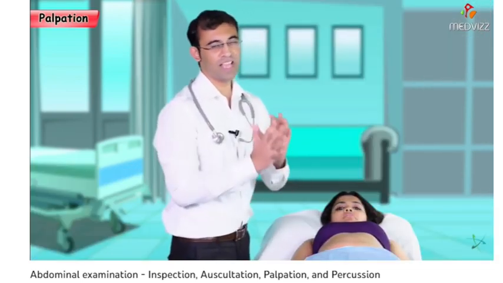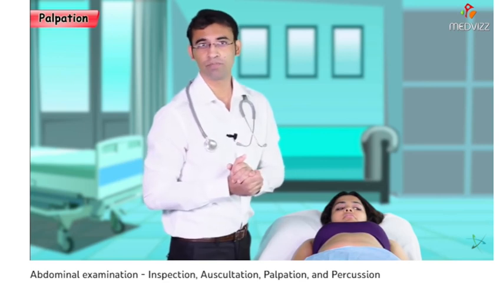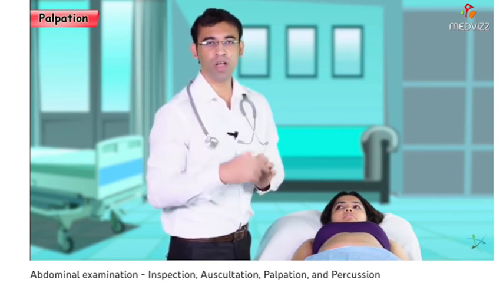Superficial palpation is completed. Now I'm going to do deep palpation so that I can look for any organomegaly. And while doing deep palpation also, of course, I have to watch the face of my patient.